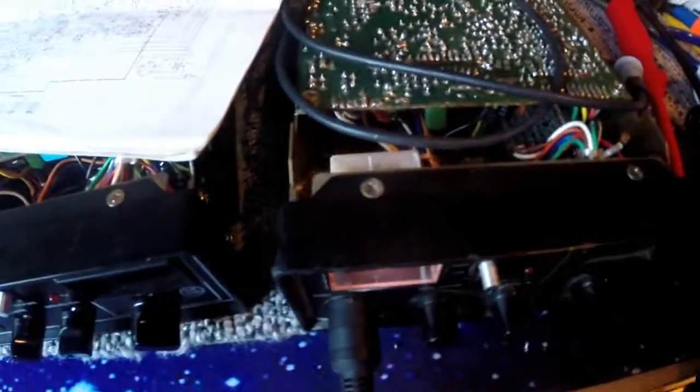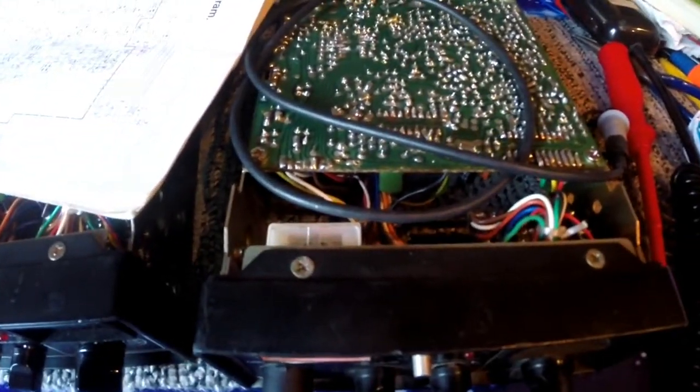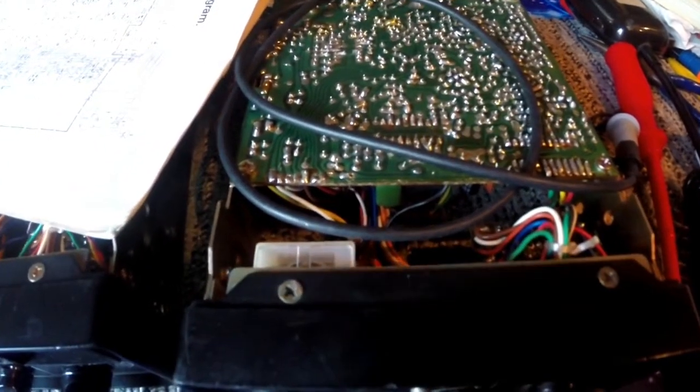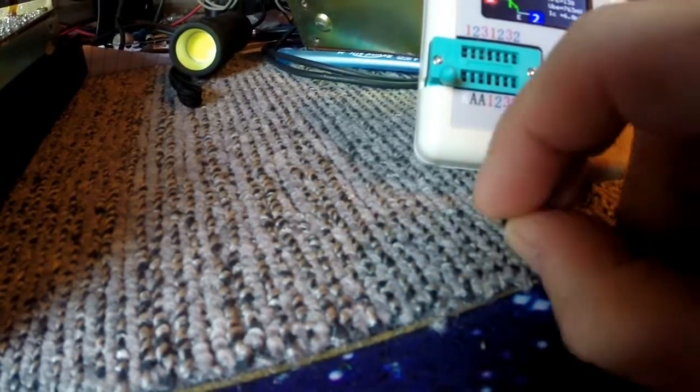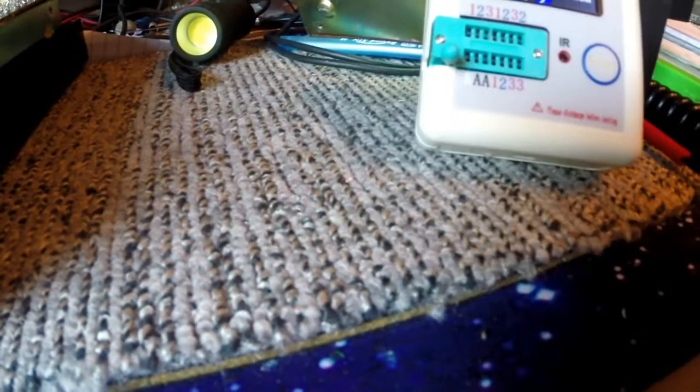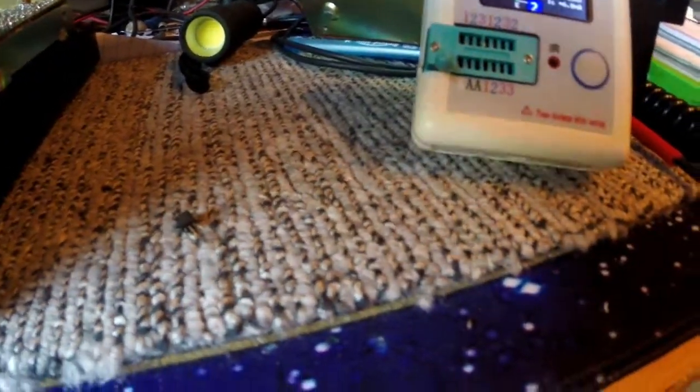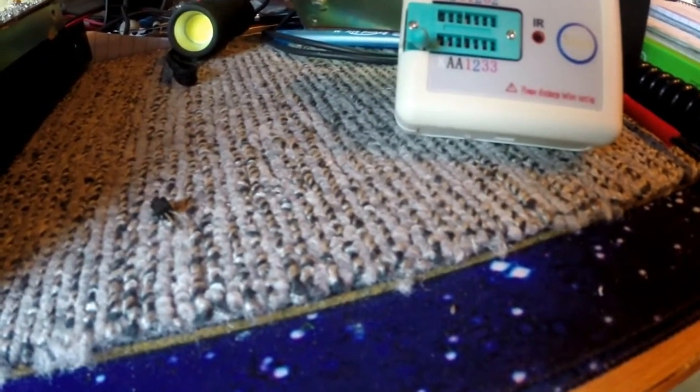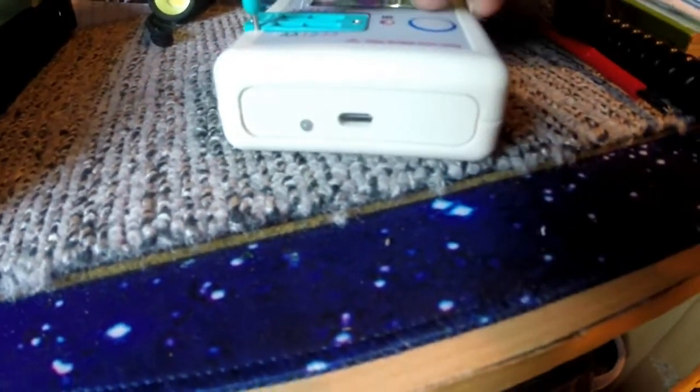So now I've got my desoldering tool on here. I'm going to desolder those components, put them on the tester and see which one's faulty, and hopefully we've solved the problem. Right, I've got the transistor out. This is an MB9426. So let's try that in here.